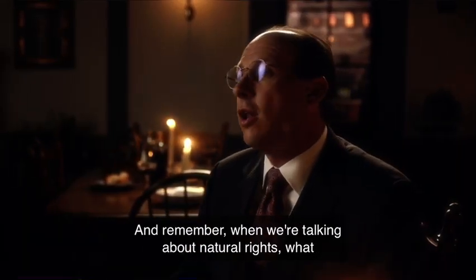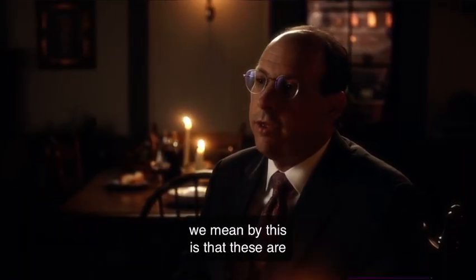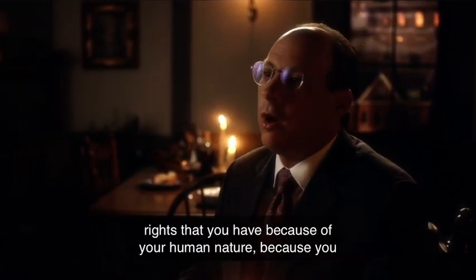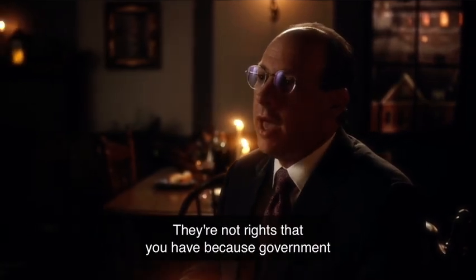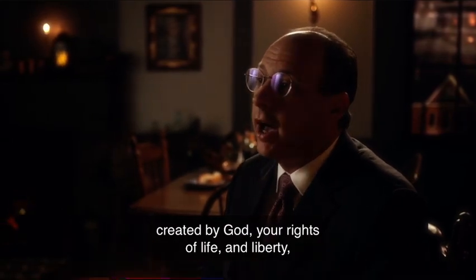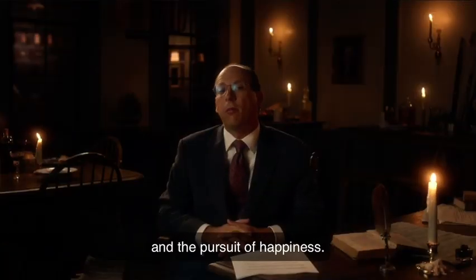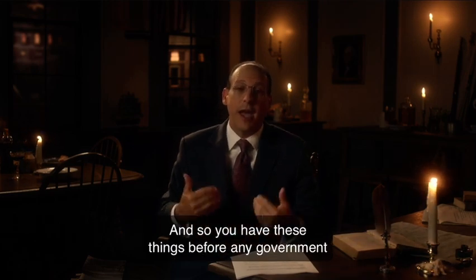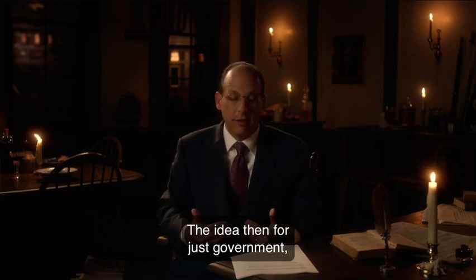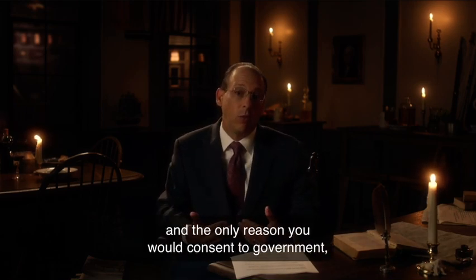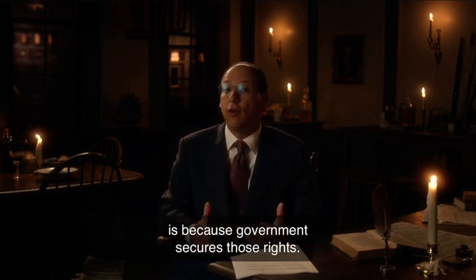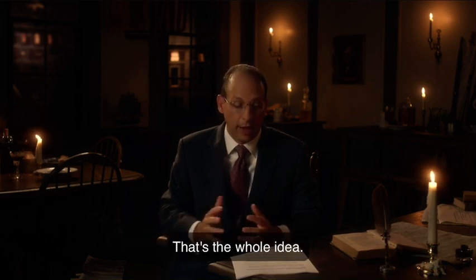And remember, when we're talking about natural rights, what we mean by this is these are rights that you have because of your human nature, because you are a human being. They're not rights that you have because government decides to give them to you. They're rights you have because you're created by God, your rights of life and liberty and the pursuit of happiness. And so you have these things before any government comes into the picture. The idea then for just government, and the only reason you would consent to government, is because government secures those rights. Right? That's the whole idea.